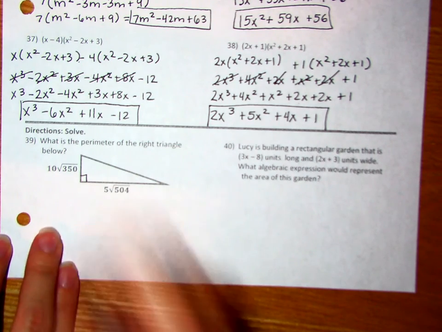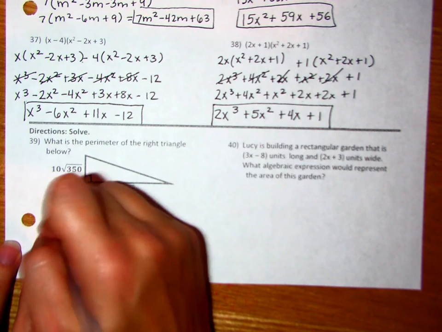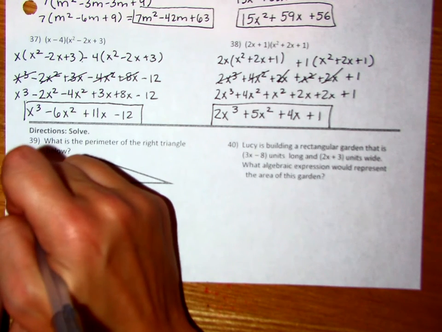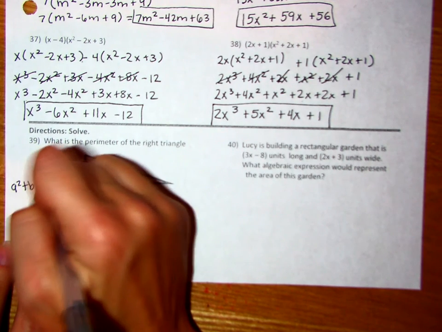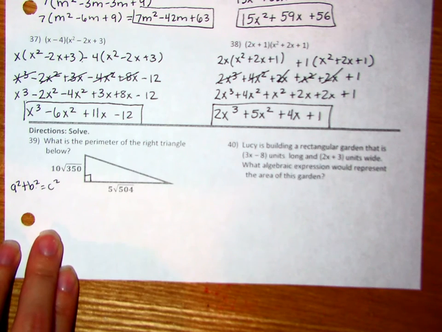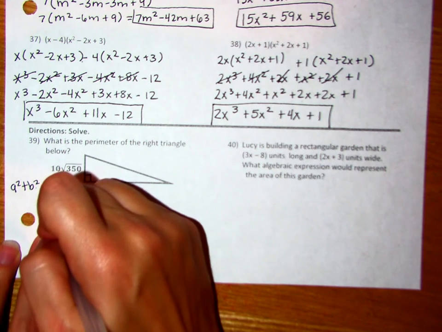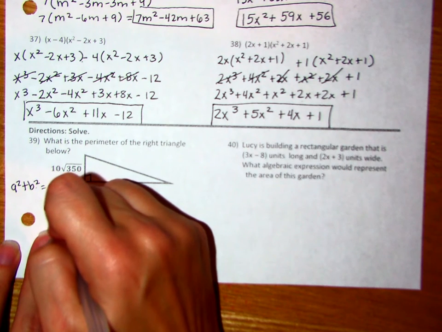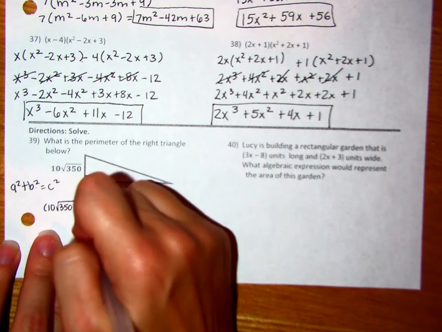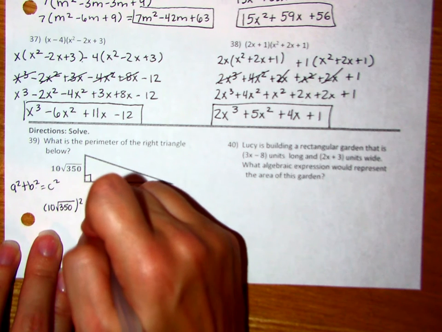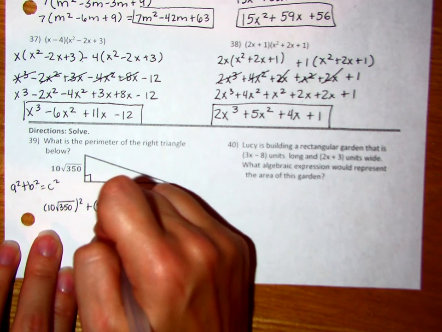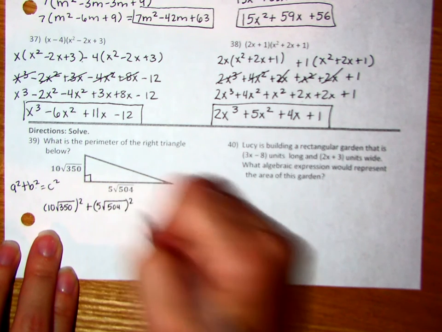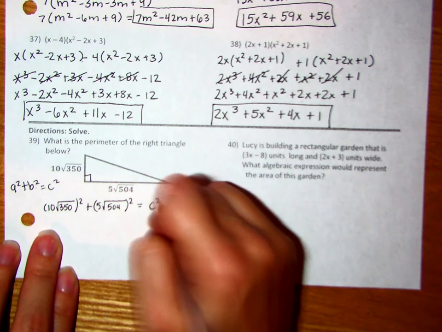So we want to use the idea behind a squared plus b squared equals c squared, or leg squared plus leg squared equals hypotenuse squared. So we want to take 10 square root of 350 squared plus 5 square root of 504 squared equals c squared.